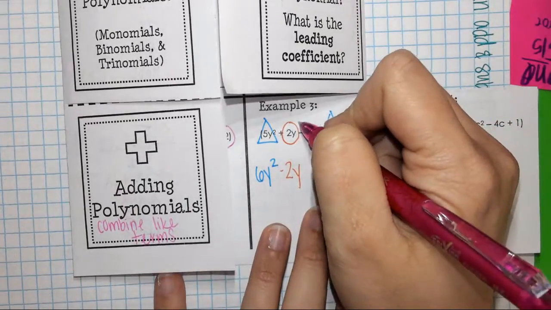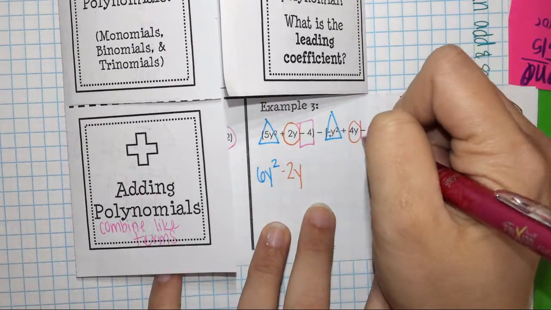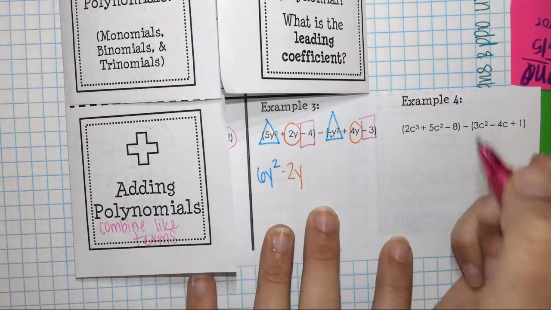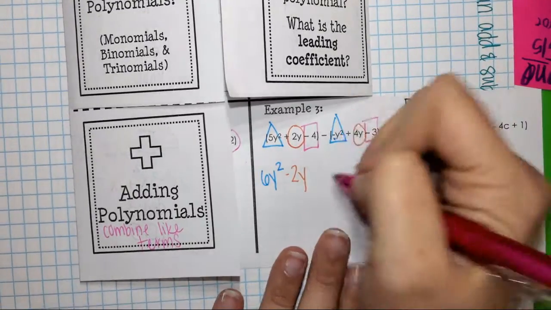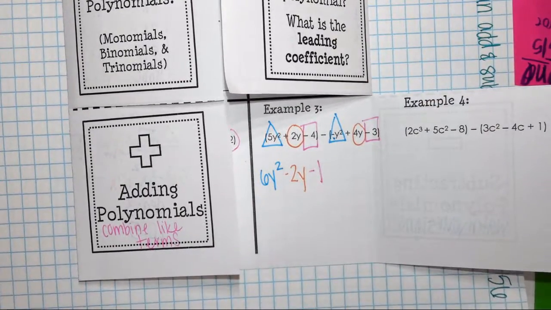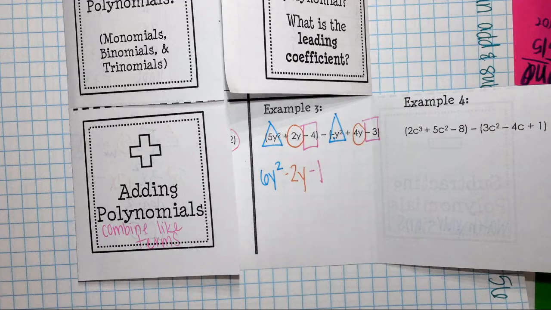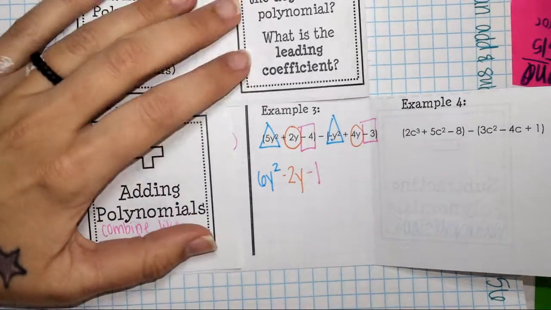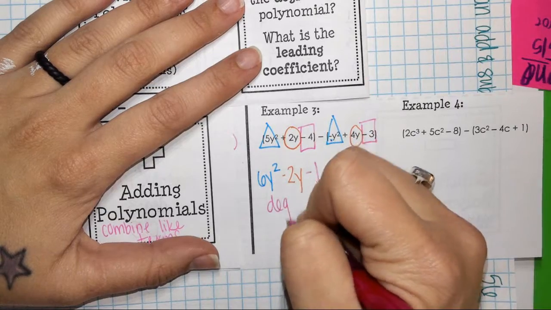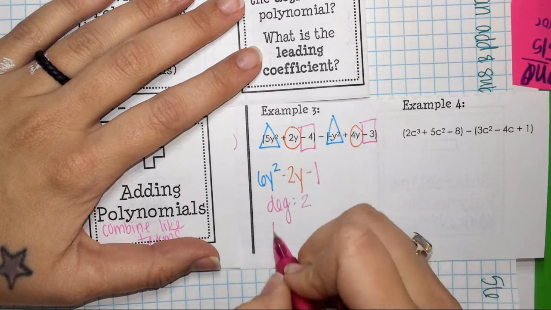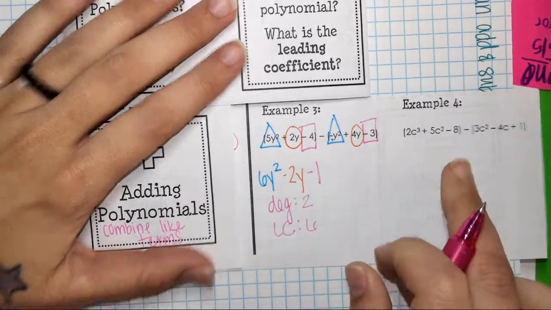Alright, what's negative 4 minus a negative 3? Negative 1. Take a point. Alright, what type of polynomial is it? Trinomial. Alright, what's our degree? What's our leading coefficient? Alright, do this last one without me.